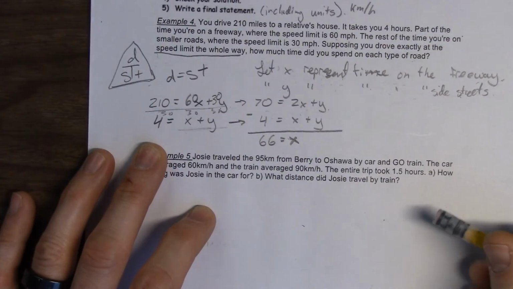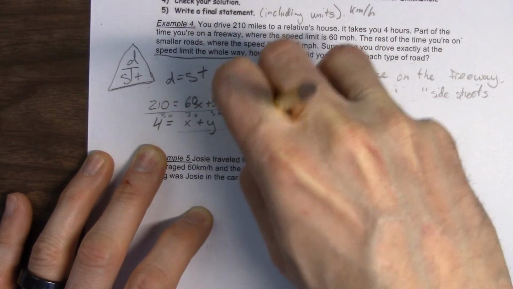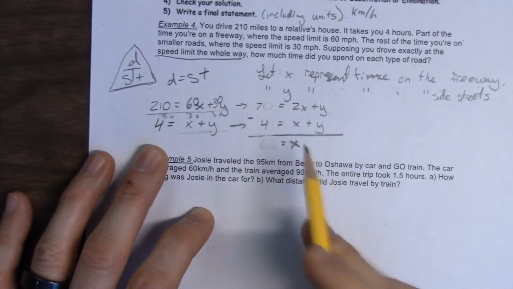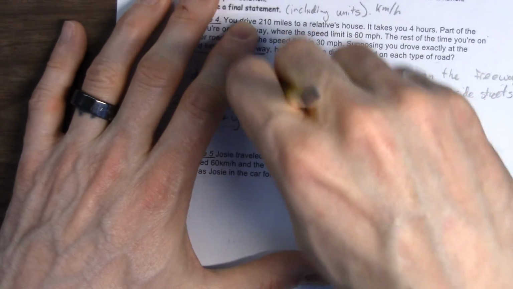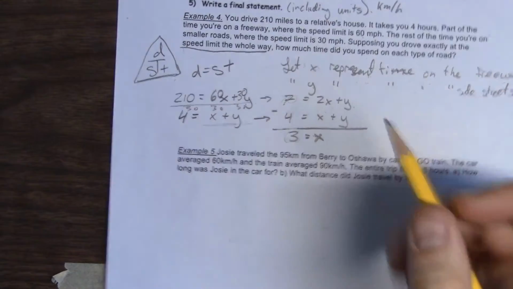Oh, I know what I did wrong. 210 divided by 30 is not 70, it's 7. That makes more sense. Right? No one could have helped me there with a calculator? Ethan, you missed that too? Yes, sir. Sorry, I keep picking on you.